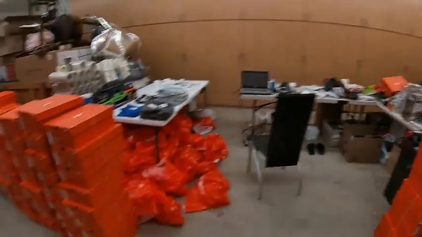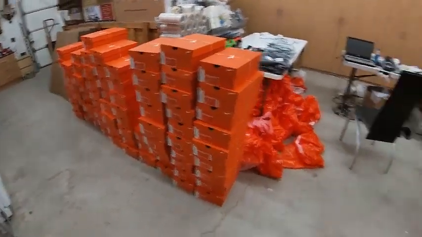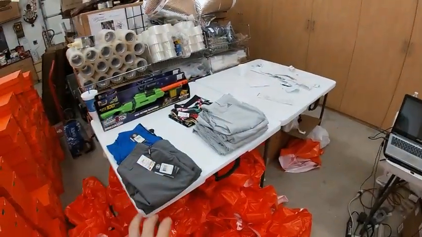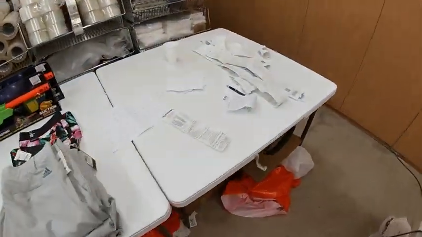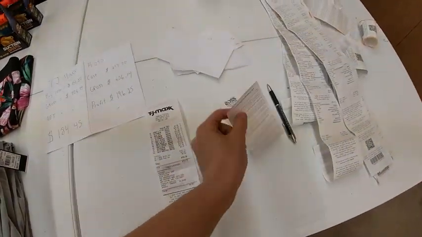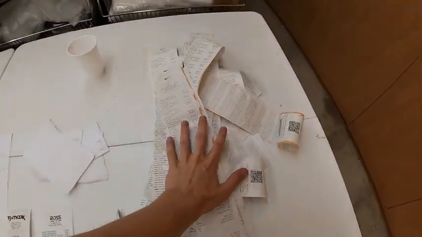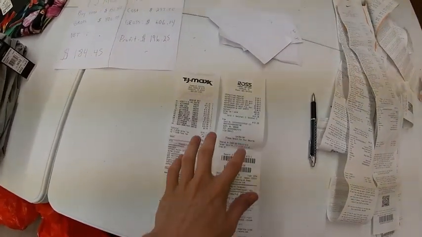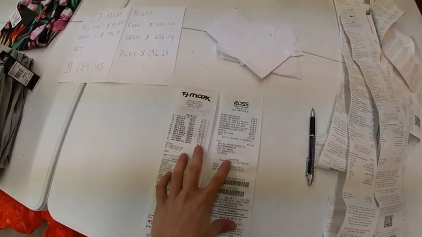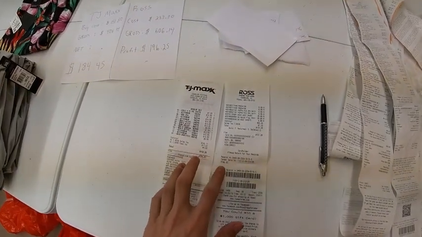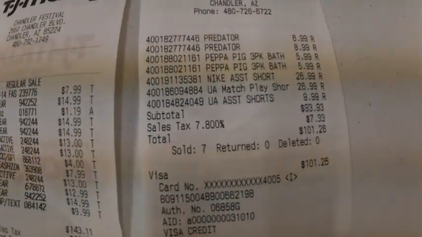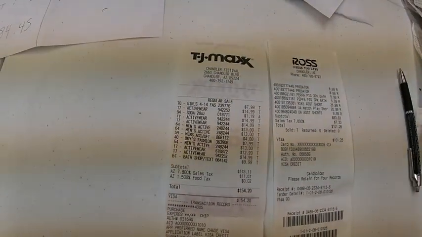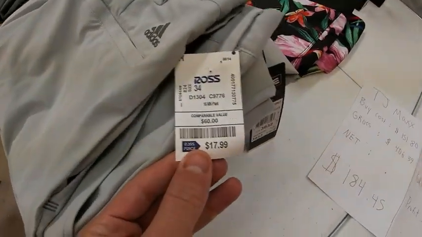So basically today I have a bunch of Nike going out here. I have some stuff from Ross and TJ Maxx going out. Here are all of my receipts. I just have one Ross, one TJ Maxx, a bunch of Nike receipts. But the more important receipts I want to show you how to process are these TJ Maxx and Ross receipts, because one, they don't have the UPC codes. They only have the Ross and TJ Maxx codes that are on these tags here, okay?